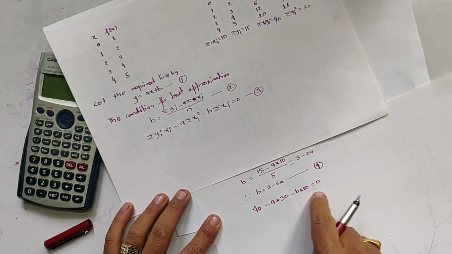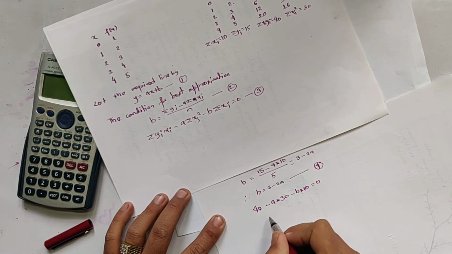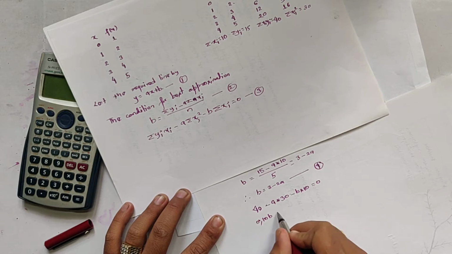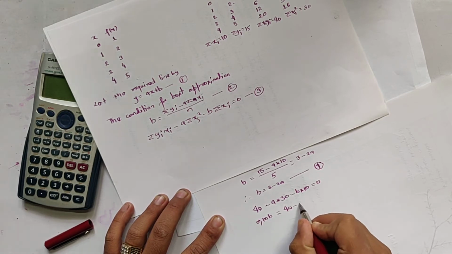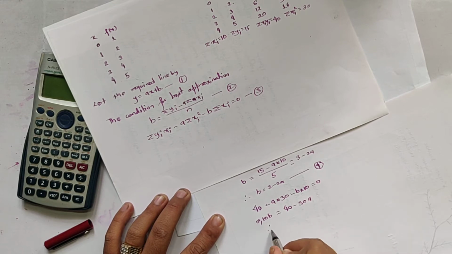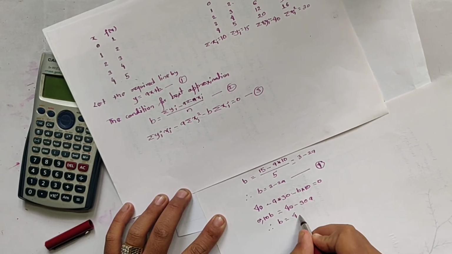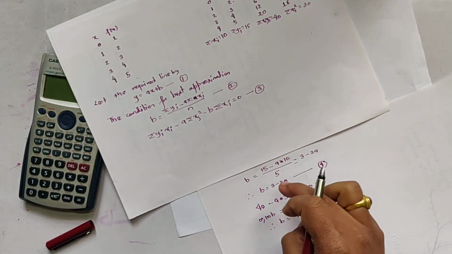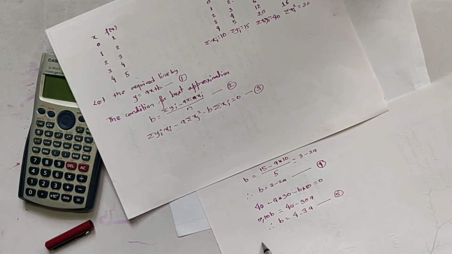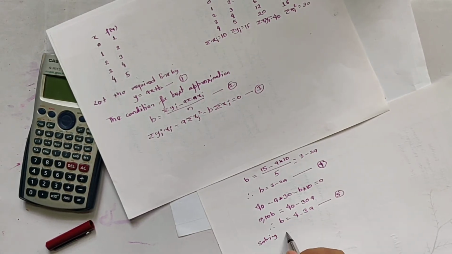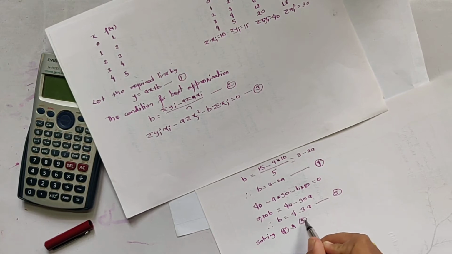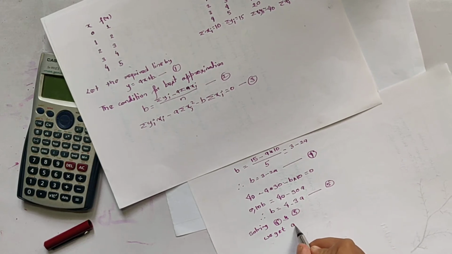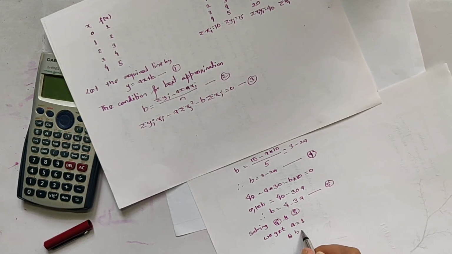So let us solve it in this form. Deciding for b, 10b equals 40 minus 30a. Therefore b equals 4 minus 3a. So this is equation 5. Now solving equations 4 and 5, we get a equals 1 and b equals 1.